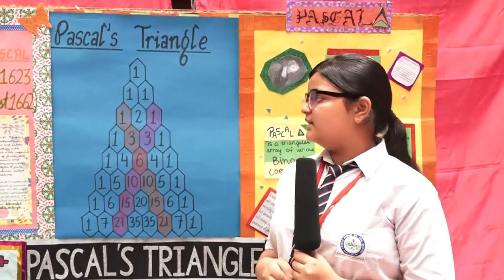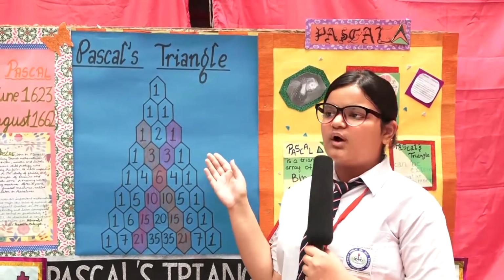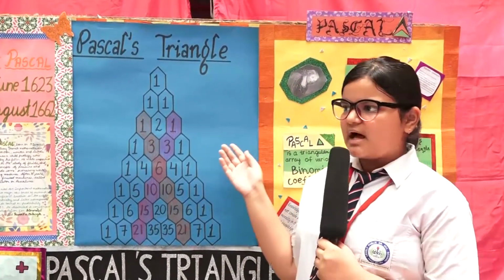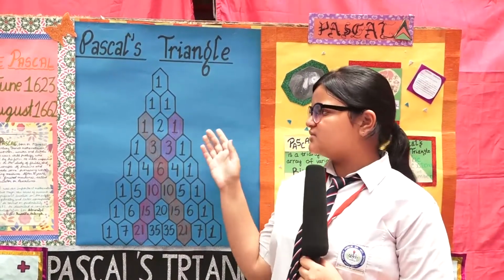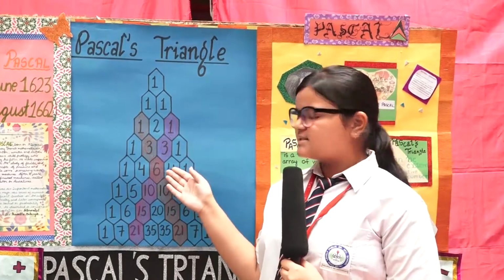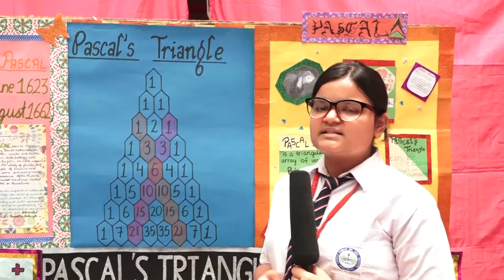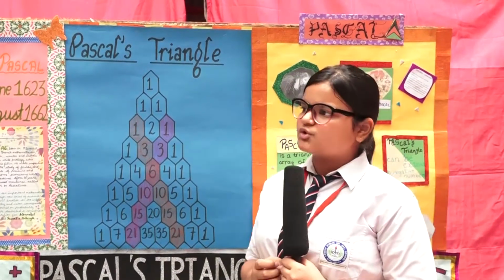The next property of the triangle is the square and triangular numbers. As we can see, the diagonals from the second row of the triangle represent the square numbers. For example, 1 plus 3 equals 4, and 4 is the square of 2. 3 plus 6 is 9, and 9 is the square of 3. 6 plus 10 is 16, and 16 is the square of 4, and so on.